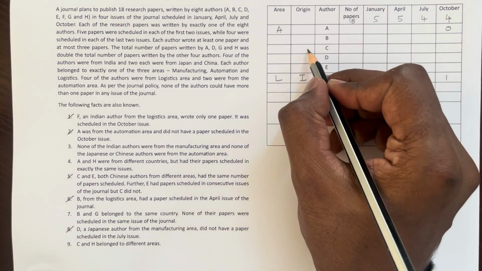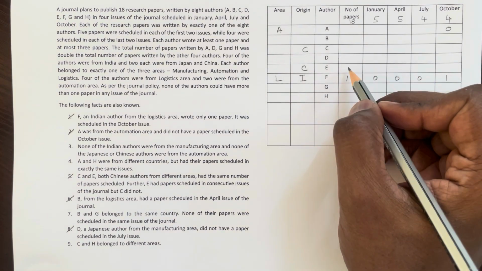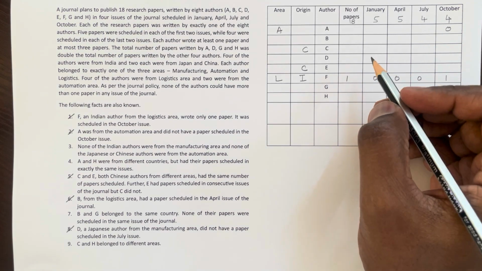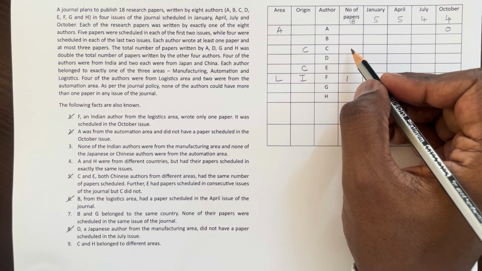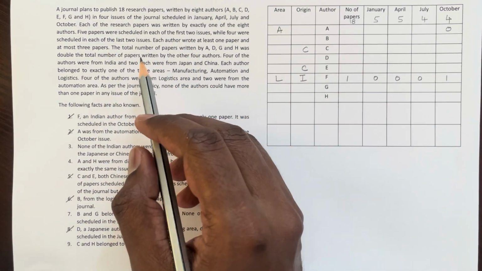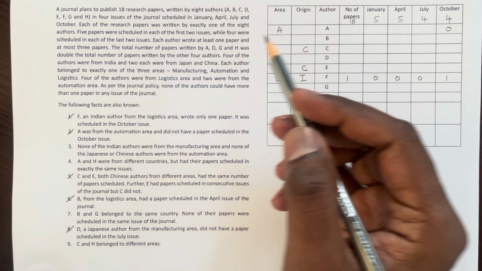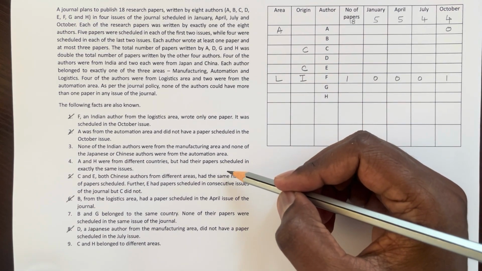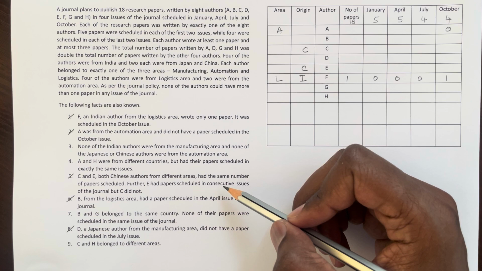C and E are both Chinese authors from different areas, had the same number of papers scheduled, and further E had papers scheduled in consecutive issues and B and C did not. So from this what we can find out is the number of papers published by each of these authors. One of the conditions given in the problem is that an author had published minimum 1 and maximum 3 papers. So if C and E had published 1 paper each, then the condition does not comply, because one of the authors had papers in consecutive issues. So one paper is not possible.